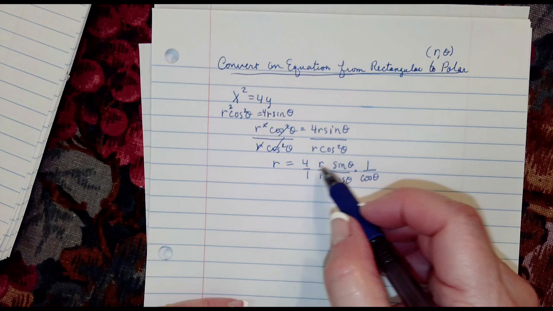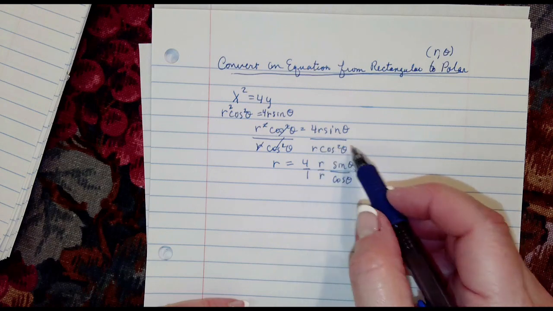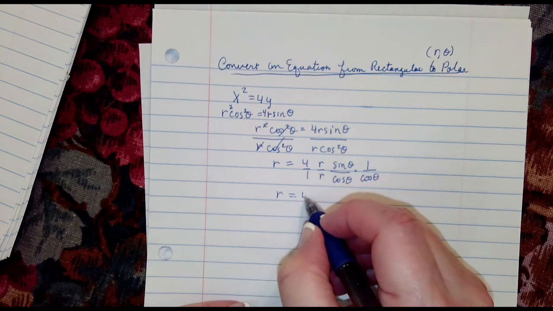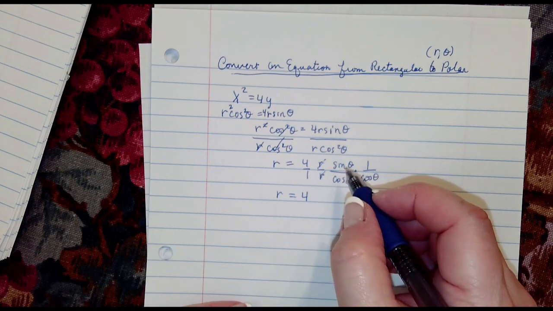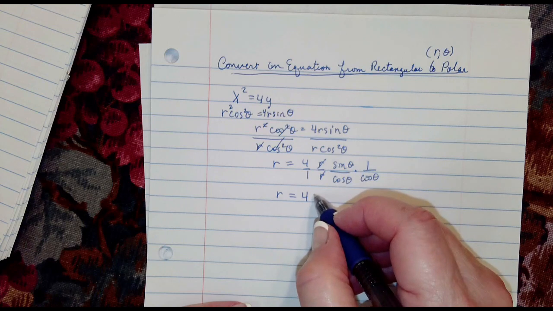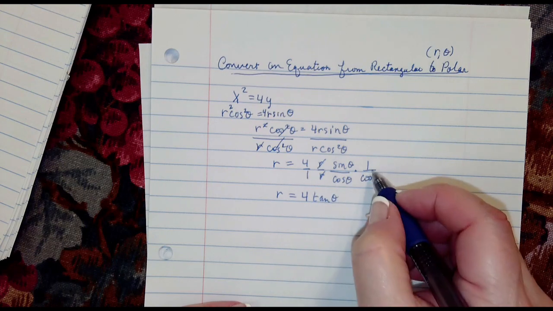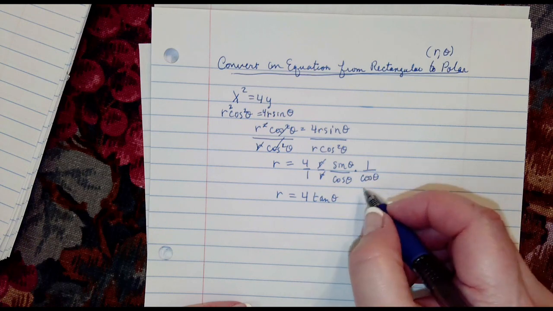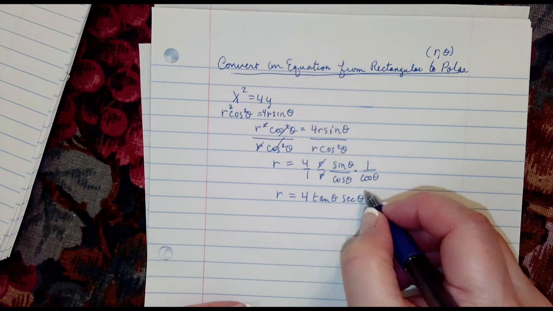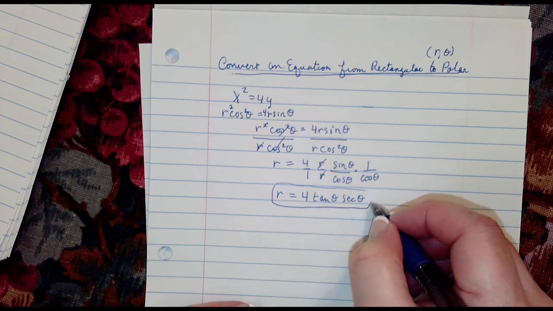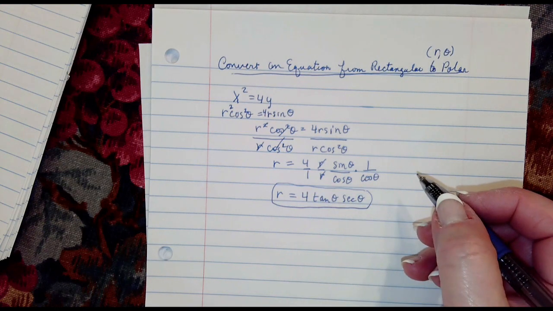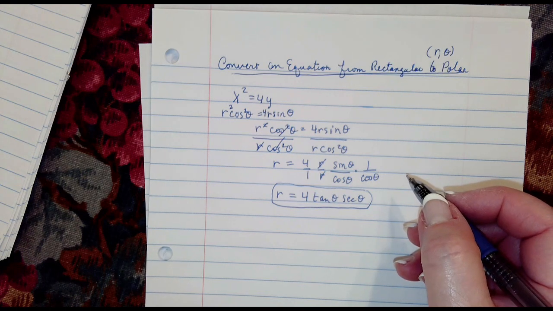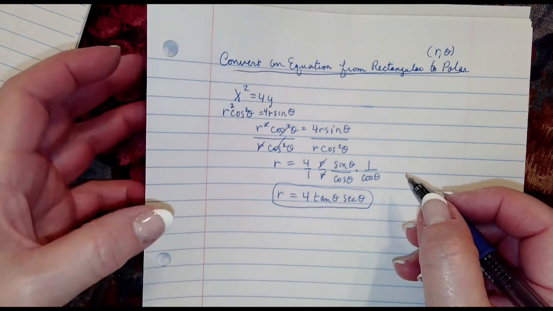4r sine theta over r cosine squared theta. So the 4 is just going to come down as a 4, but the r cancels out to be a 1, and the sine theta becomes a tangent theta, and 1 over cosine becomes what? Reciprocal function, so that's going to be my secant theta. So there would be my polar form of that same equation. So we're okay on that one? All right, the next one's going to be easier than that.